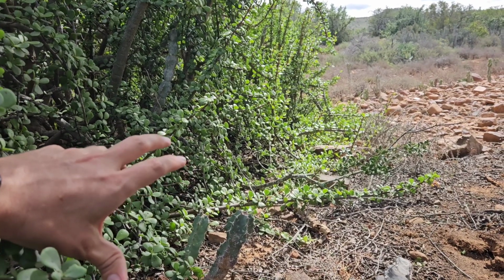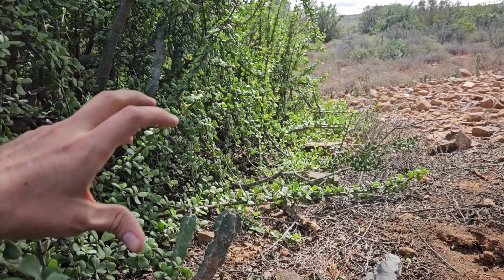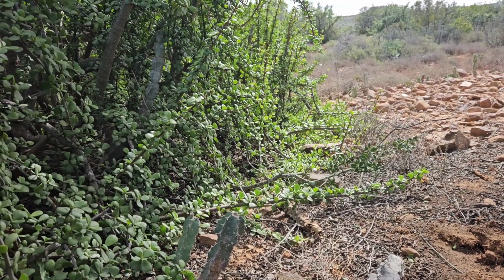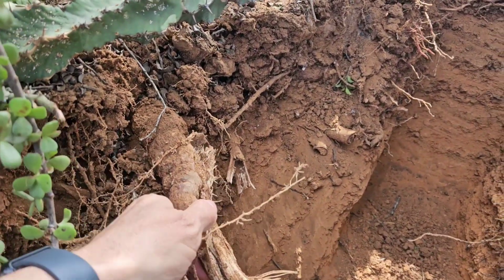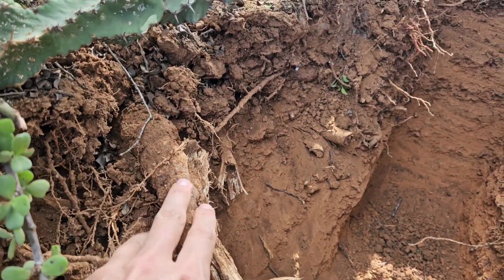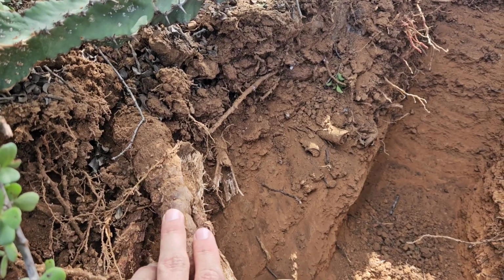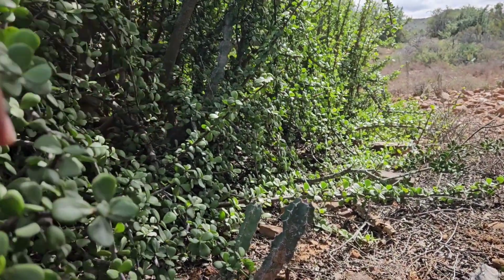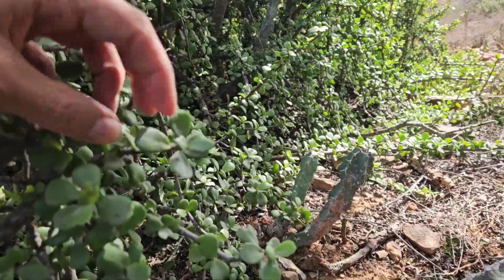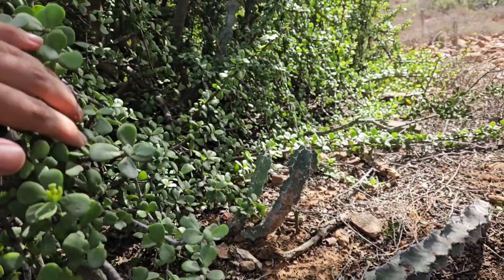Whenever there's a little bit of rain, they've got to be able to suck up as much moisture into their roots. So this is a spekboom root. It can be up to 60% moisture. The stems can be up to 65% moisture, and these leaves can get up to 90% moisture, which is incredibly high.